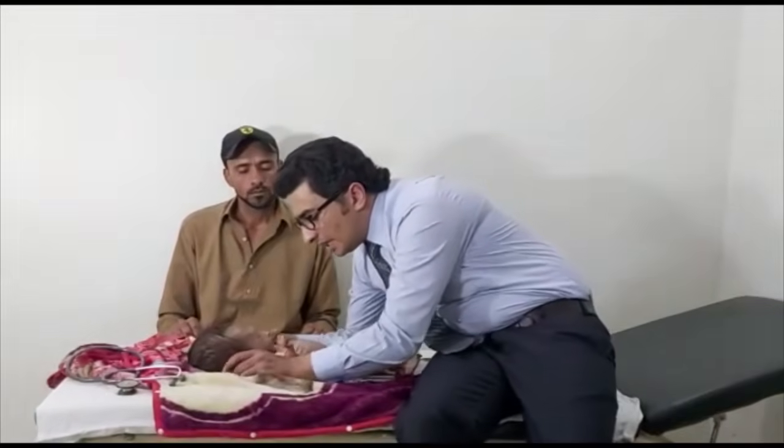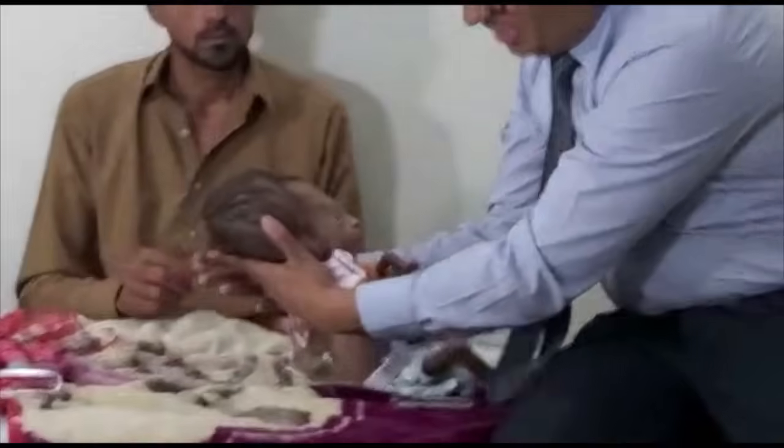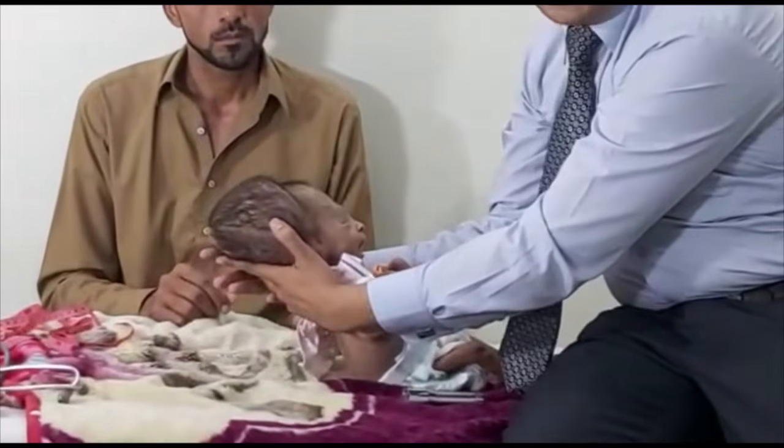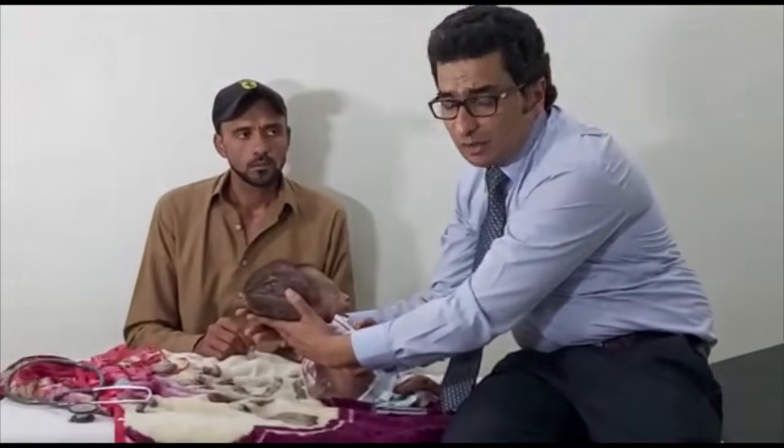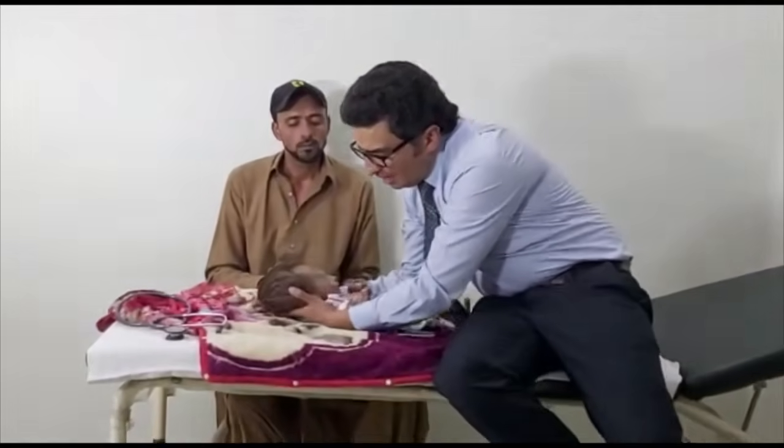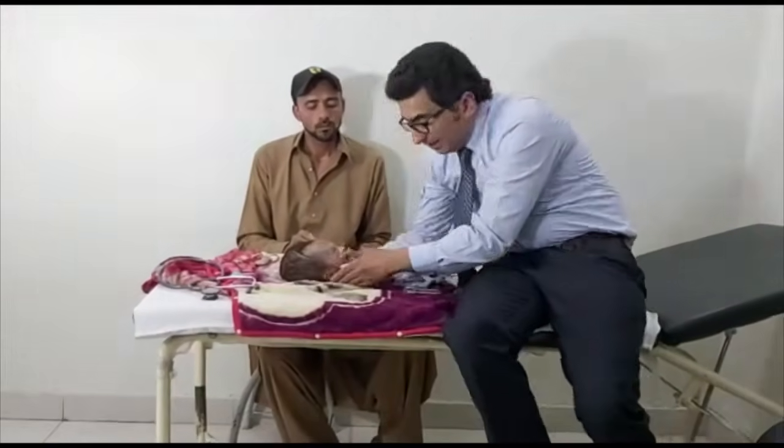Gently hold the head. Obviously there is no neck holding because the weight of the head is so much that the child is not able to hold the neck. So gently place it back. Since he is crying, I will ask the father whether he smiles or not. So there is no smile. So the developmental age is less than 3 months.